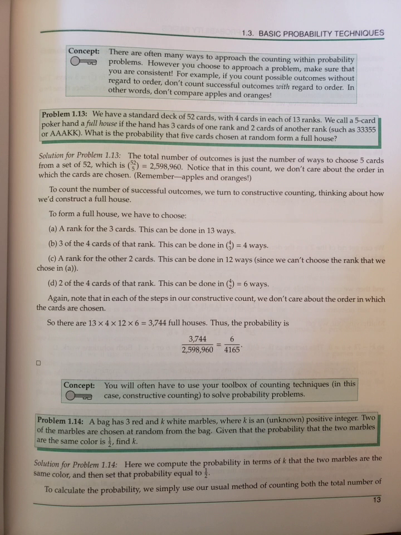Okay, and then part C here says that we need a rank for the other 2 cards. We've already chosen a rank for the 3 cards, so there's 12 ways to pick the second rank. And then similarly, we need to pick 2 of the suits for that second rank. So there's 4 suits, and 4 choose 2 is 6. So there's 6 ways to pick 2 of the suits to have that second rank card. So we just multiply those numbers together.